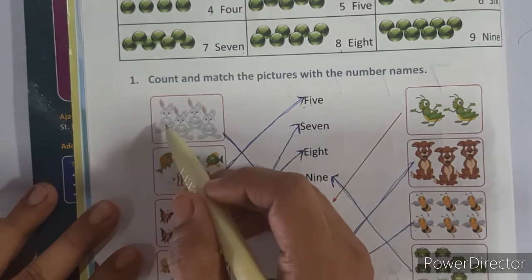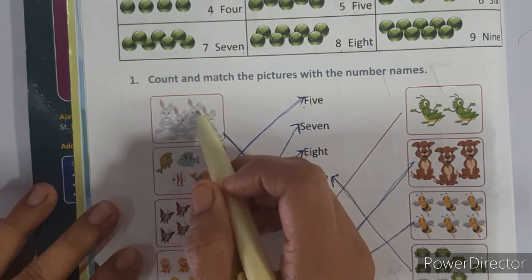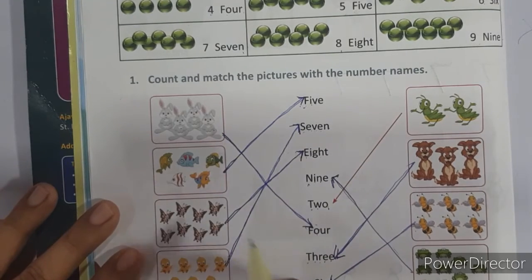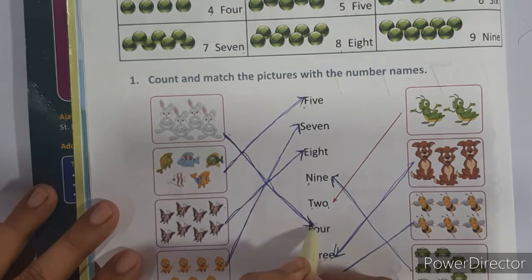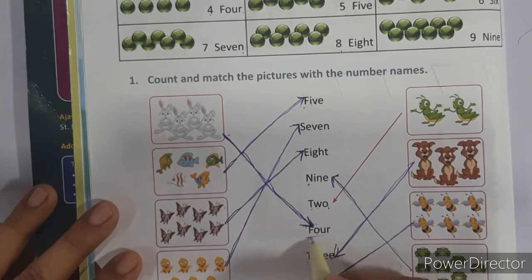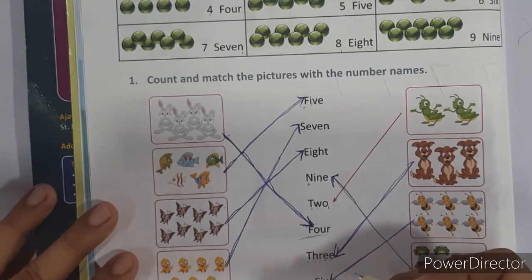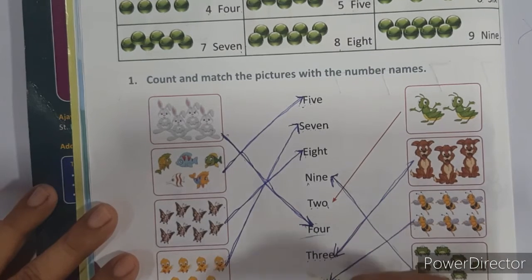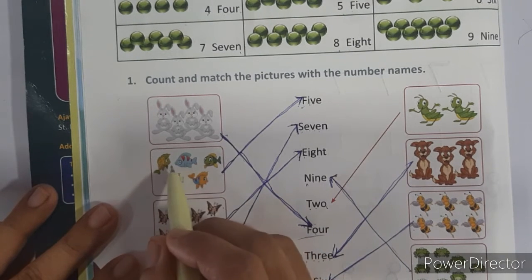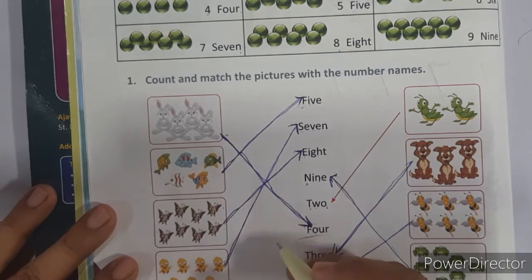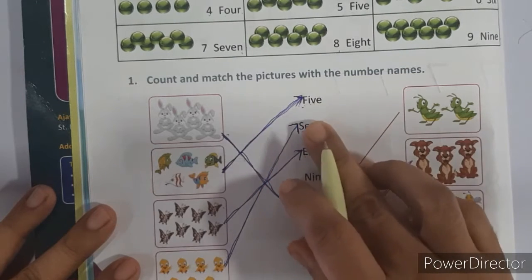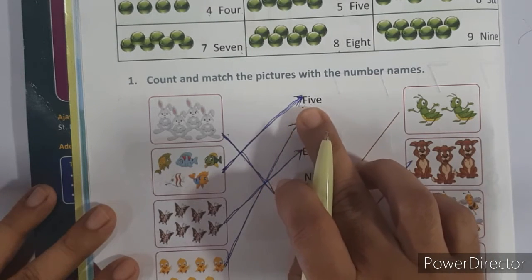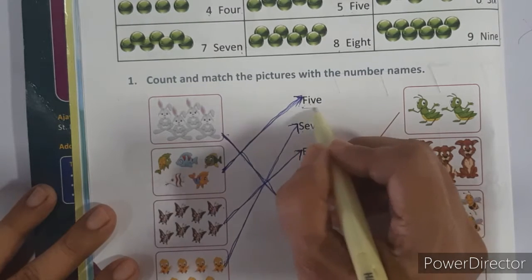You can see how many rabbits are there. 1, 2, 3, 4. So match it with the number name 4. Draw a straight line to number 4. F-O-U-R, 4. So 4 rabbits are there. Okay, now go for the fishes. You can see 1, 2, 3, 4, 5 fishes. So draw a straight line to match with the number name F-I-V-E, 5. Can you see?